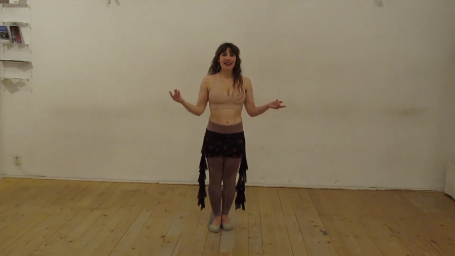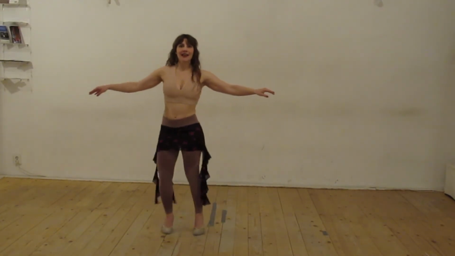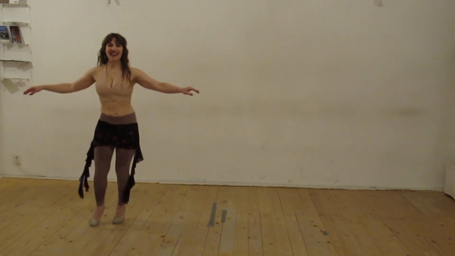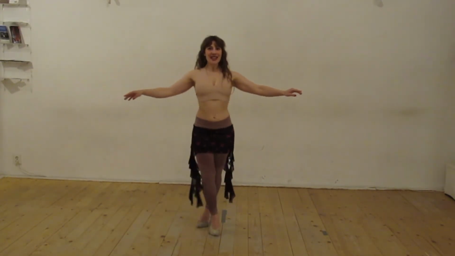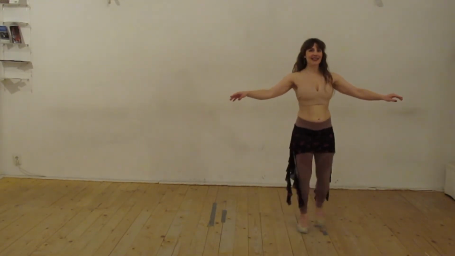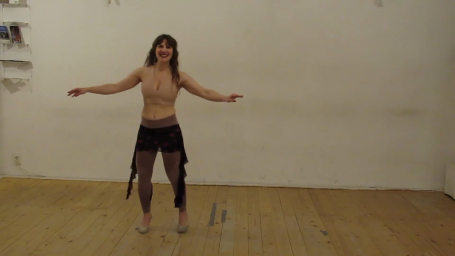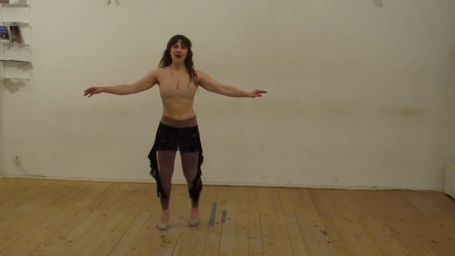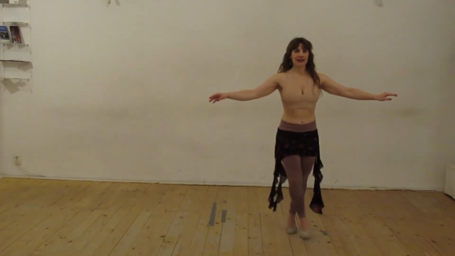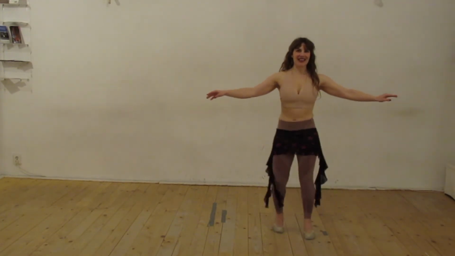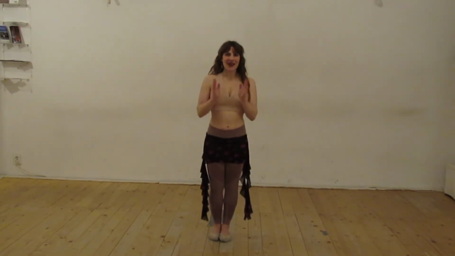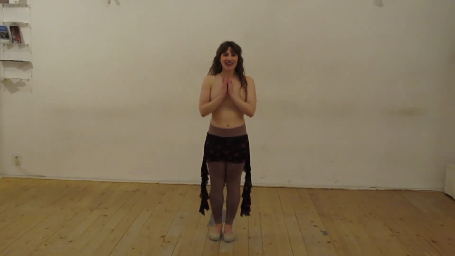And then we'll go on with the fast Maqsoum. And there we're just going to try, again, our little grapevines with the hip drops. And then we can do some chest isolations, and then some stomach isolations. And then we get into our pelvic tuck, hitting as we step back. Okay, so let's put on some Maqsoum rhythms and try all those out.